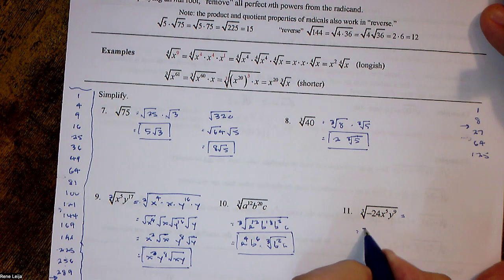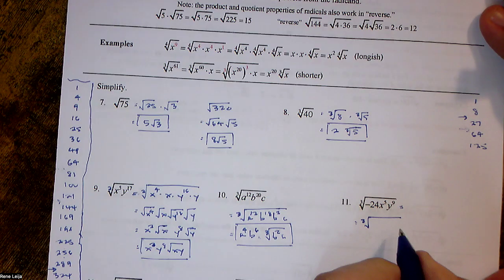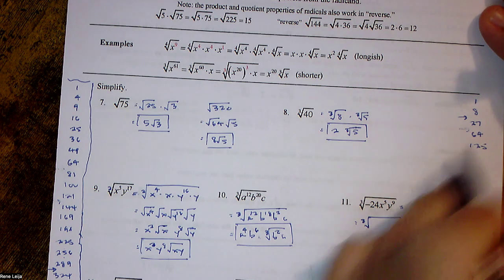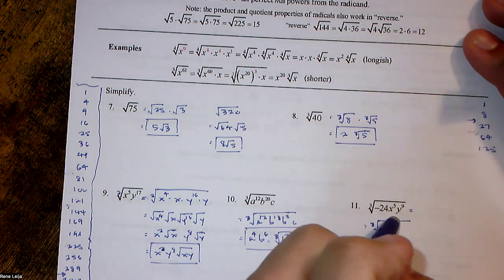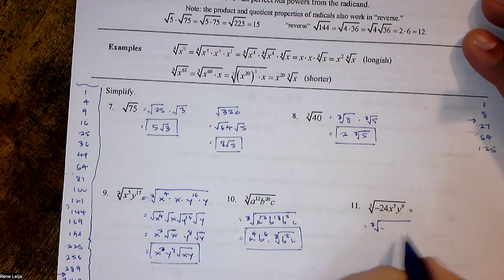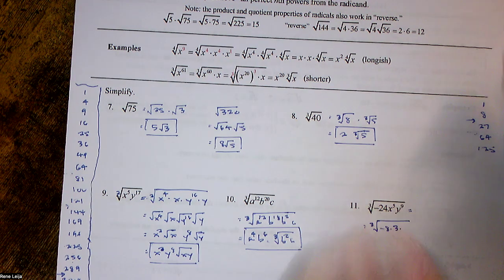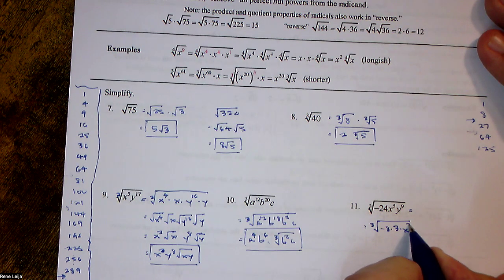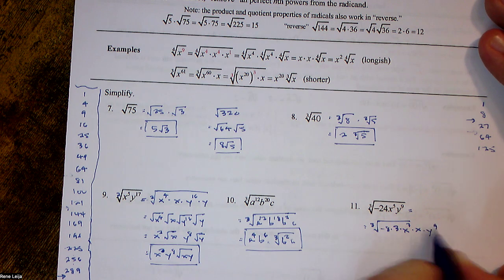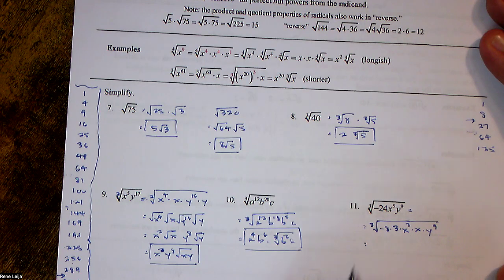All right. So that's going to give me 24 is divisible by 8. So we'll have the cube root of -8 times 3. Now I need to rewrite the x to the 5th to where I have power divisible by 3. So that would just be x to the 3rd times x. And then y to the 9th. The 9 is divisible by 3, so we're good.